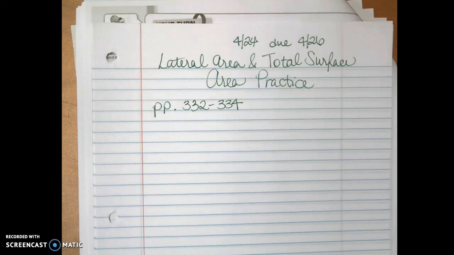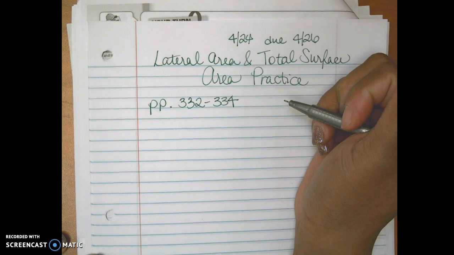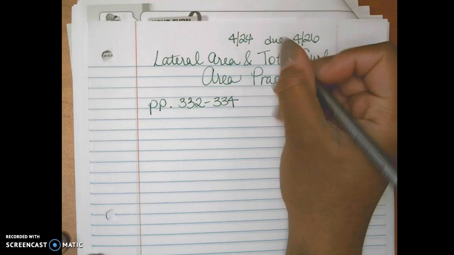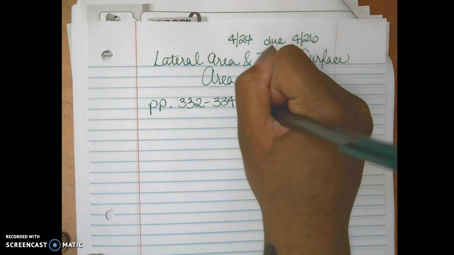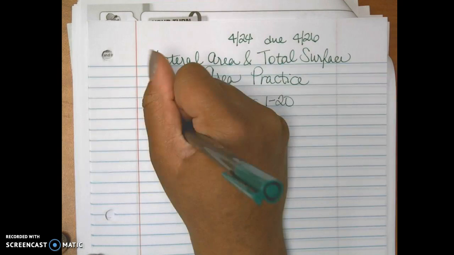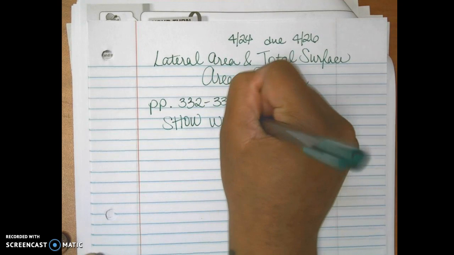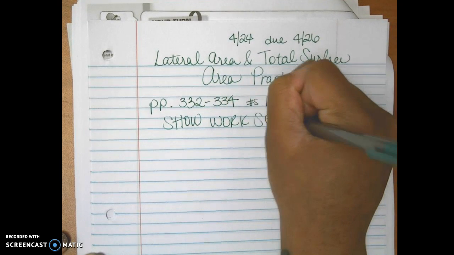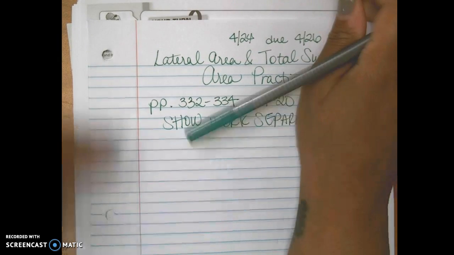Okay, in your Go Math book, you have these questions to go over. They're on pages 332 to 334, or actually 333, and it's numbers 1 through 20. I want you to show your work on separate paper. All right.